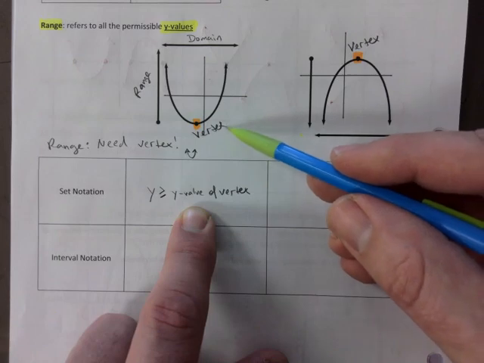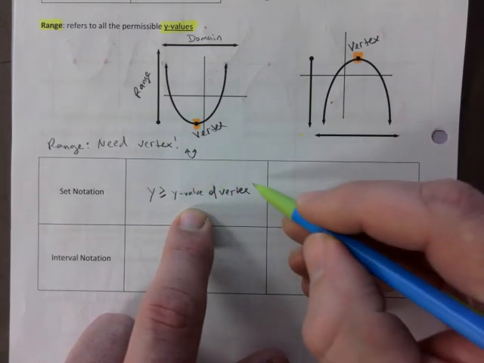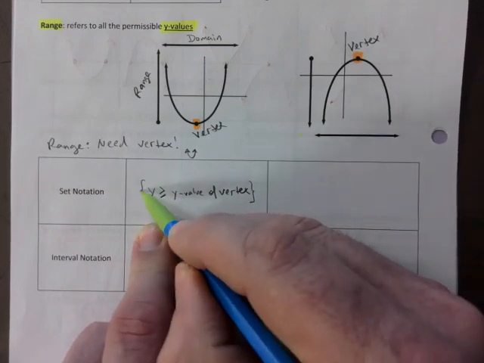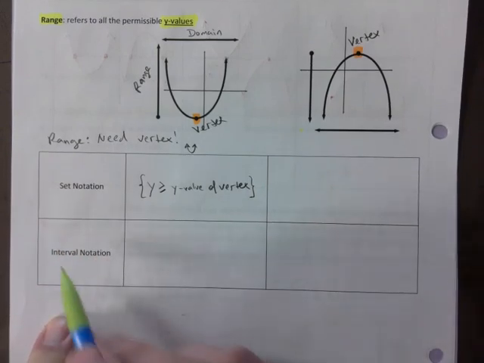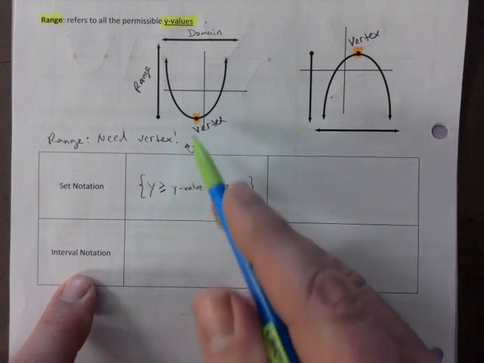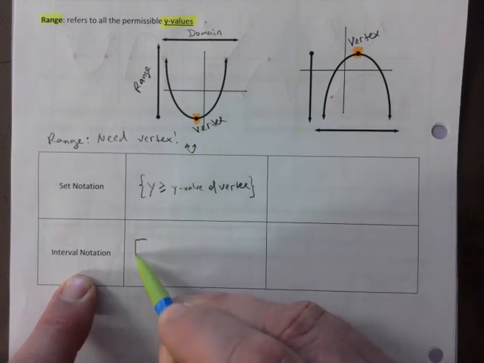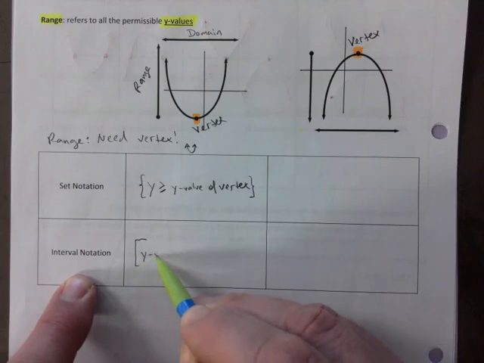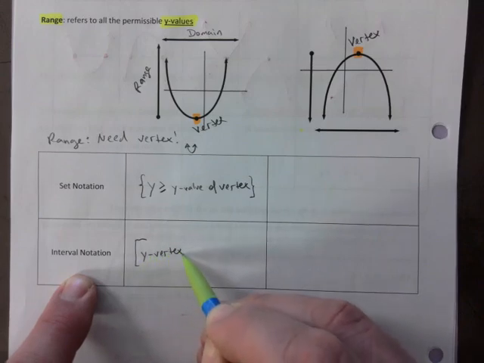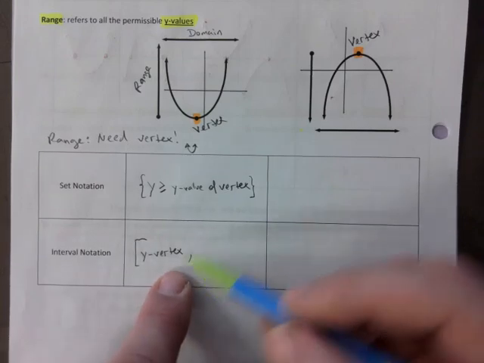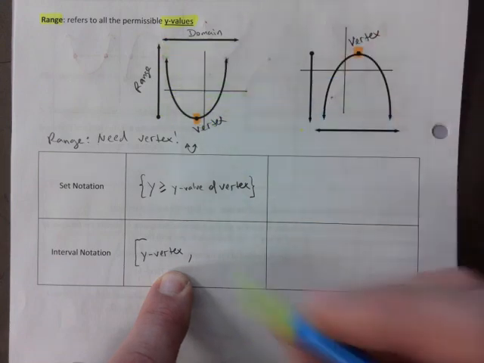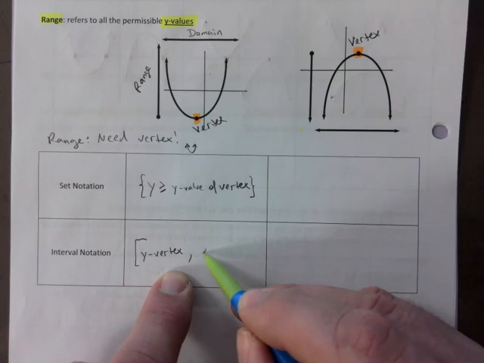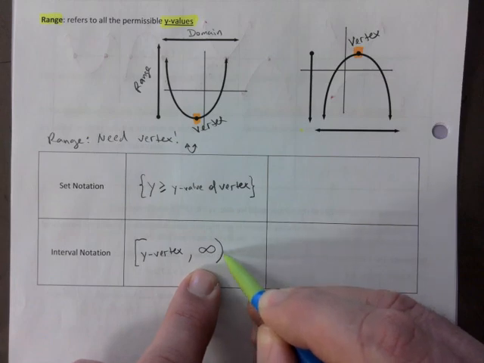Whatever the y value of the vertex is, that's the number that you're going to put in here, and make sure you have squiggly brackets when it's set notation. When it's interval notation, in this case, you're going to start at the y value of the vertex, all the way to, it never ends, like it starts here and it never ends. So what do you think is going to go here? Positive infinity, and it gets a round bracket like that.